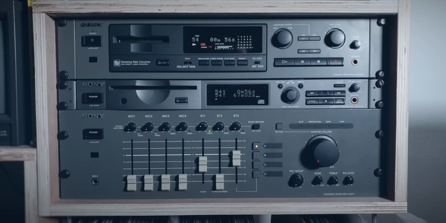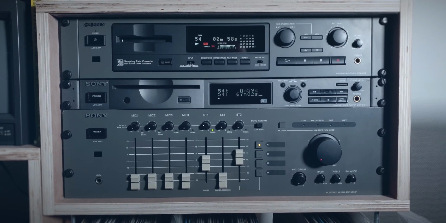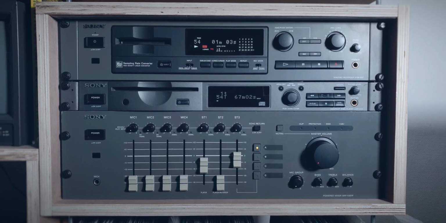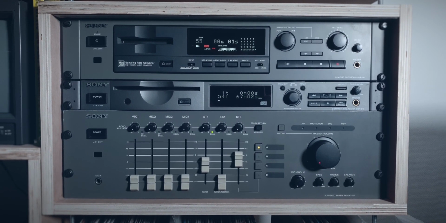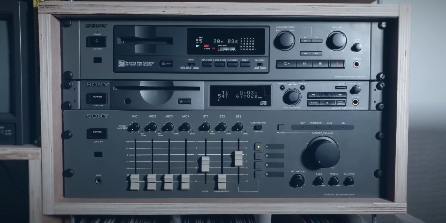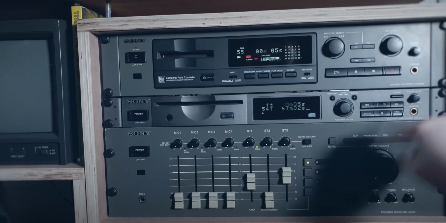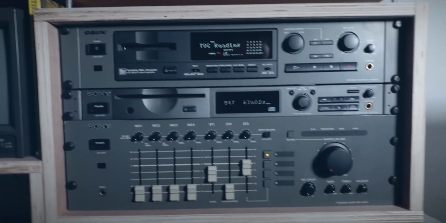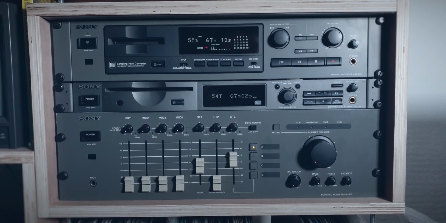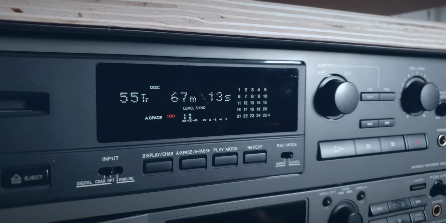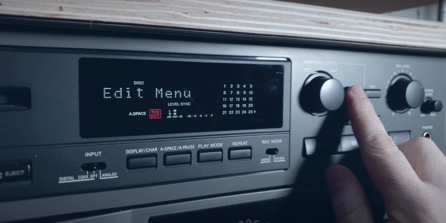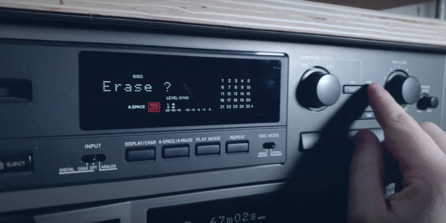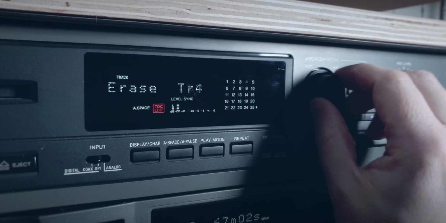One of the downsides of recording to MiniDisc this way is that you have to manually stop recording, because when the disc is done, my player just starts over at track 1. So I recorded a little bit of extra at the end of the MiniDisc, but luckily for us, MiniDisc has the feature to erase tracks, so I can just erase the last one and that will solve my problem.